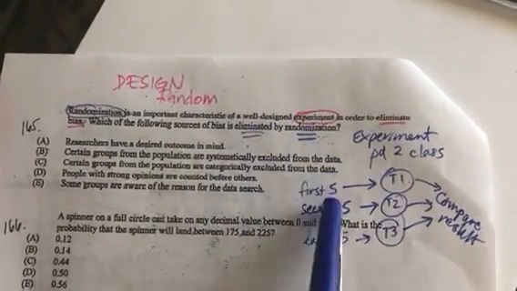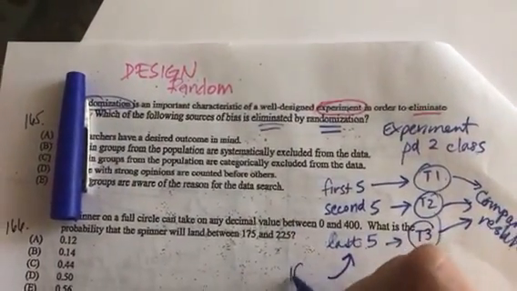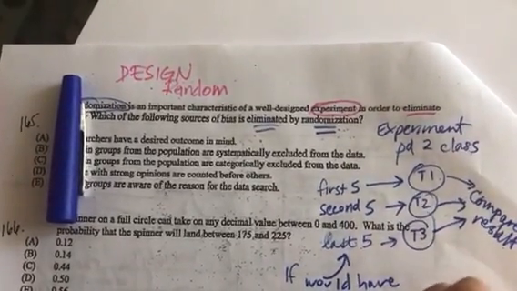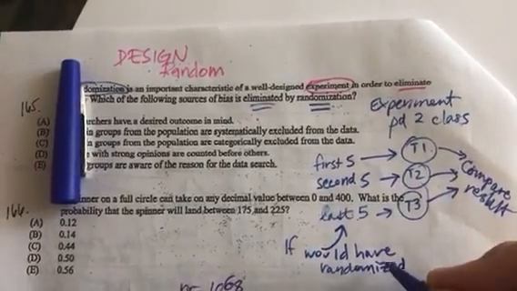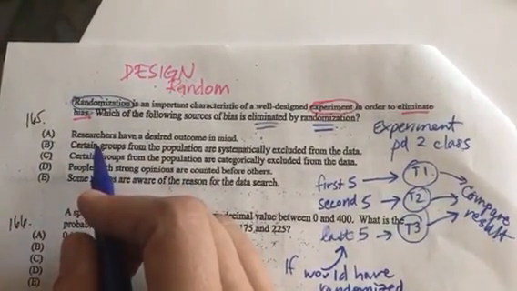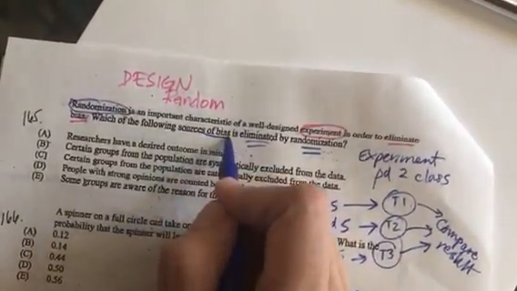So if I would have randomized right here, so let me write that, then I would have eliminated a source of bias here.